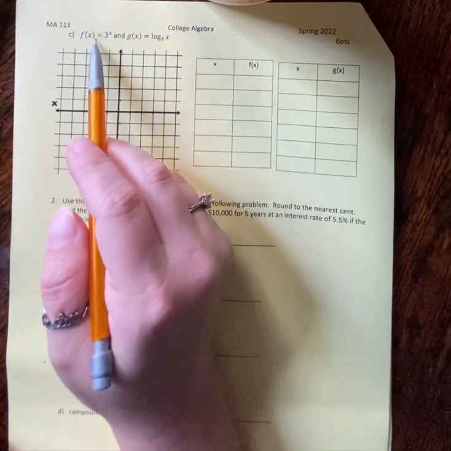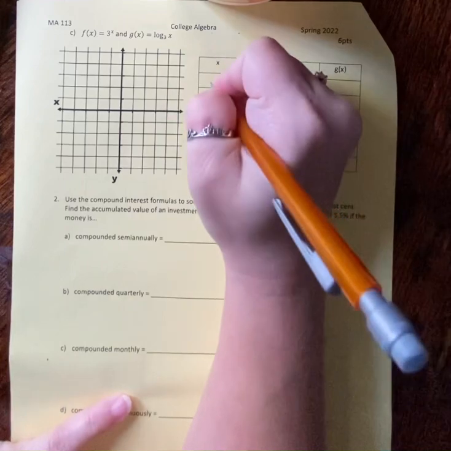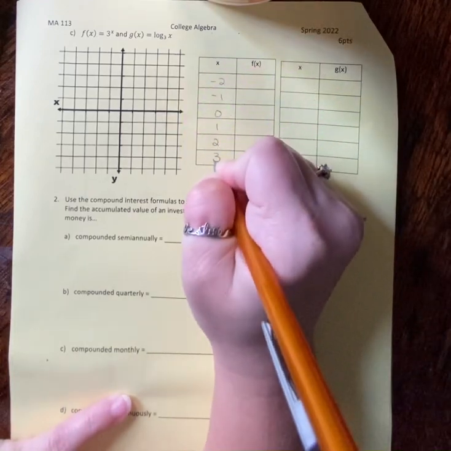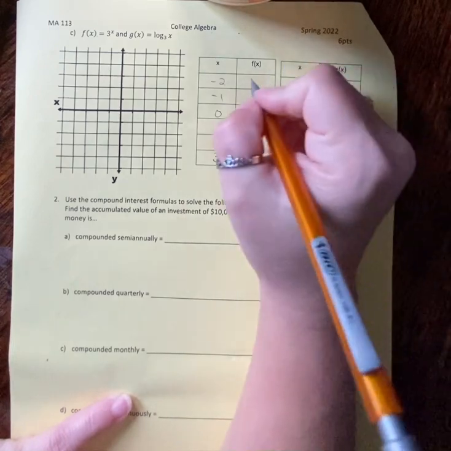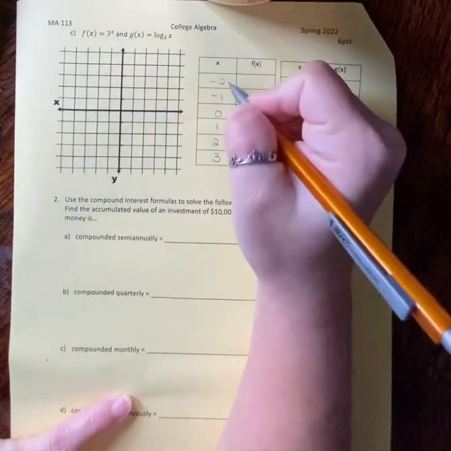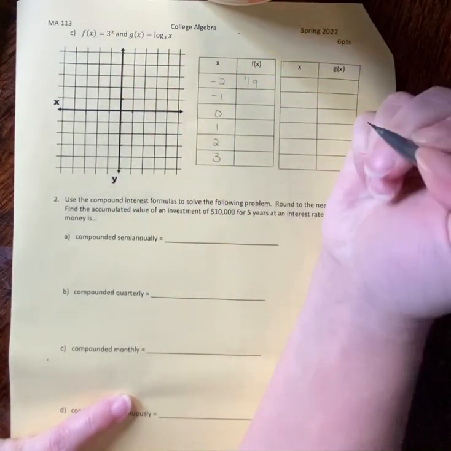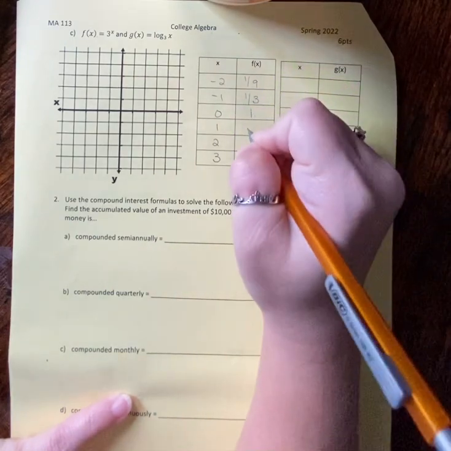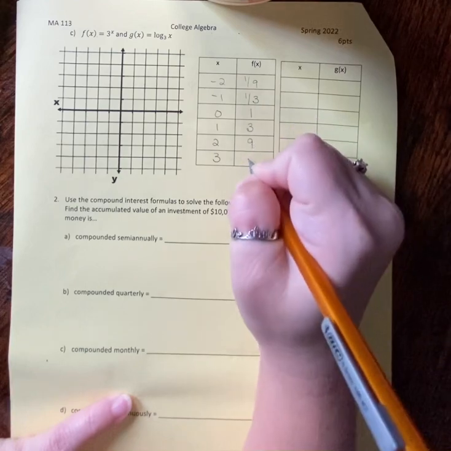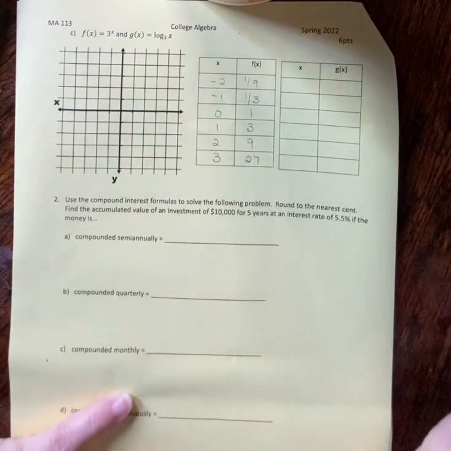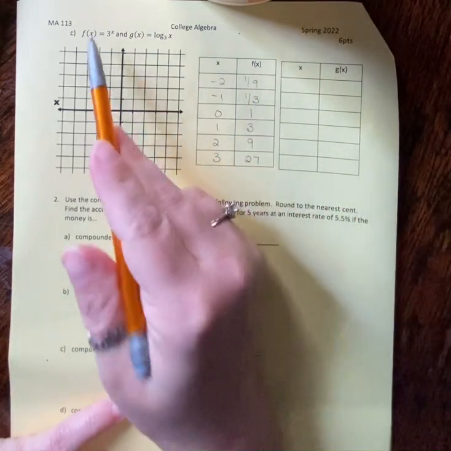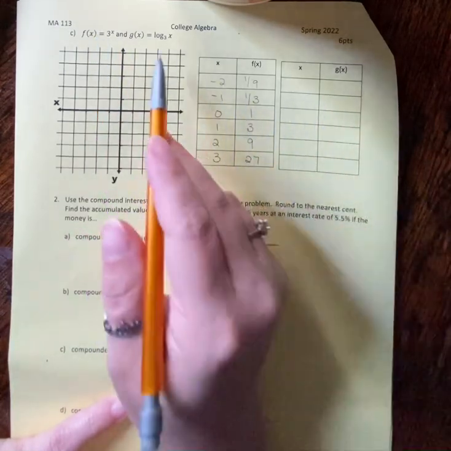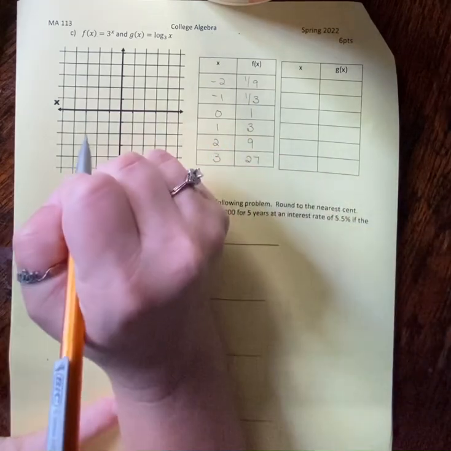Always start with your exponential. -2, -1, 0, 1, 2, 3. So 3 to the -2 is going to become 1/9, 1/3, 1, 3, 9, and 27. So I'm going to go ahead and graph my f of x since I have my t-chart done, and then we'll talk about how to do the t-chart for log base 3 of x.